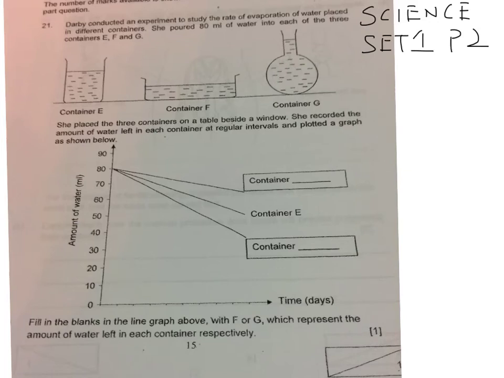Hello, this is actually Science Set 1, Paper 2. Okay, so let's look at question 21. You should have the paper beside you.